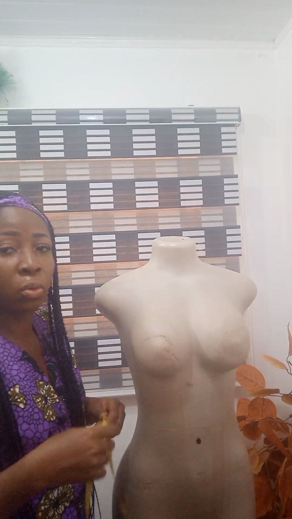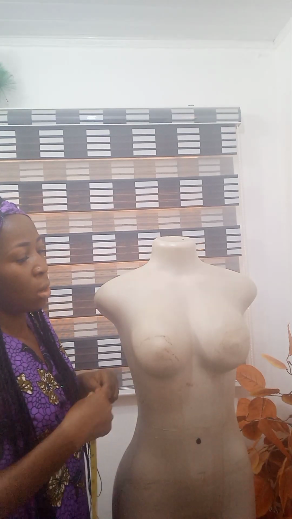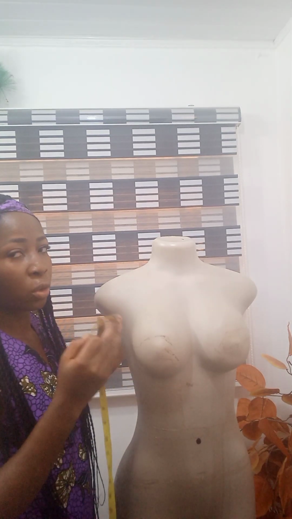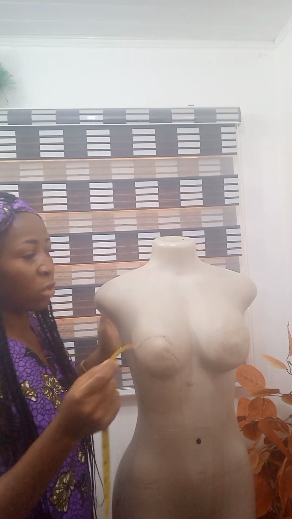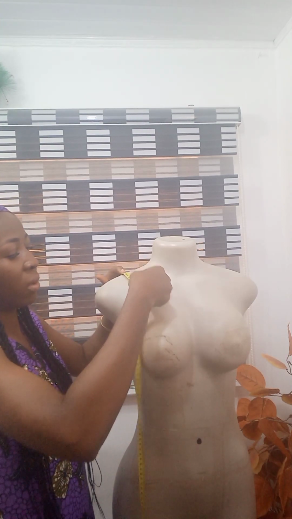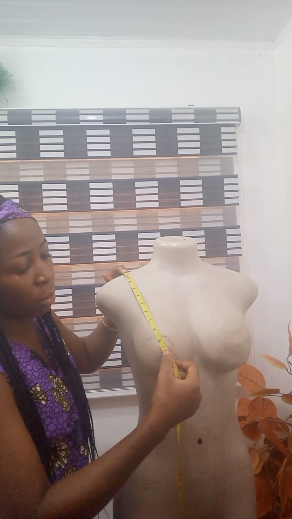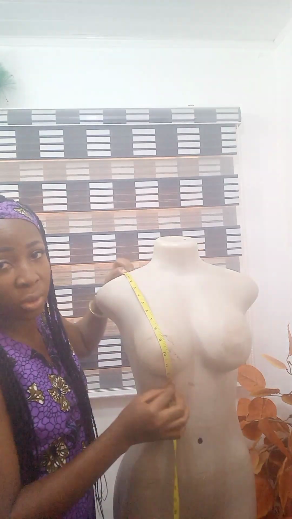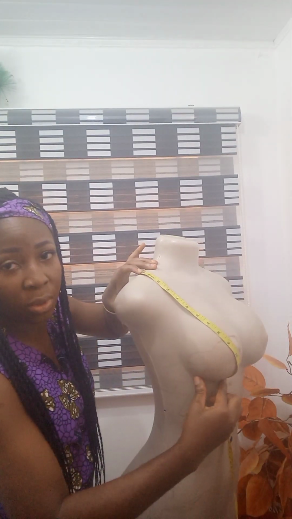Next measurement is your shoulder to under bust. This is your under bust. So the shoulder to under bust is actually a vertical measurement. You go back to your 1.5 mark, through your bust height, to your under bust. This is our under bust.